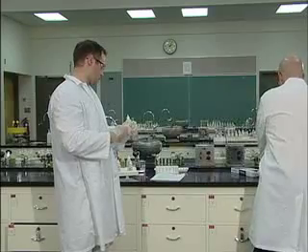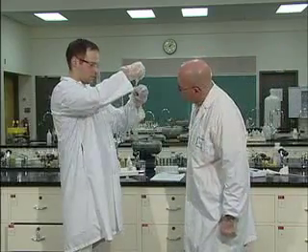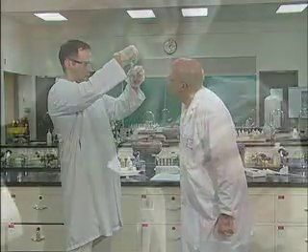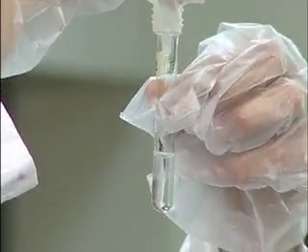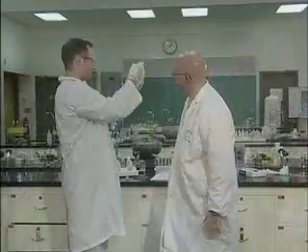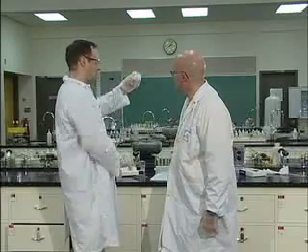Okay. And what we're going to do is add in ammonium hydroxide, which is a very strong base. And what do you notice happening there? I see some sort of cloudy stuff happening in there. What do we call that? Well, I don't know if it's a flocculant or if that would be a precipitate. This is a flocculant precipitate.